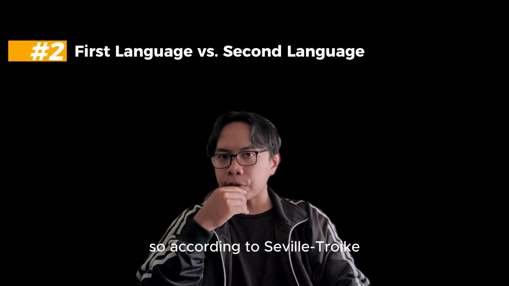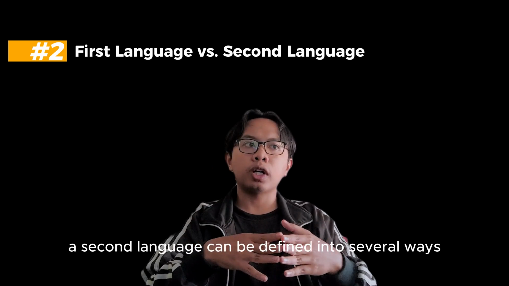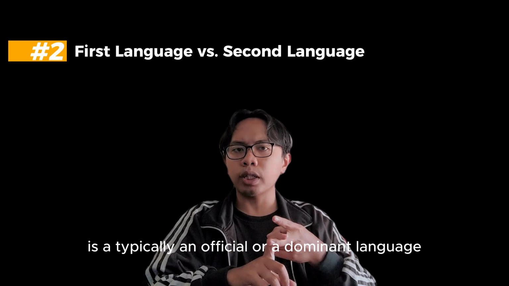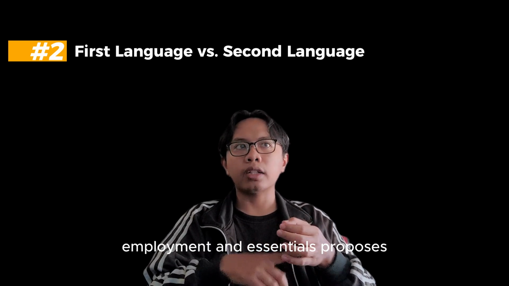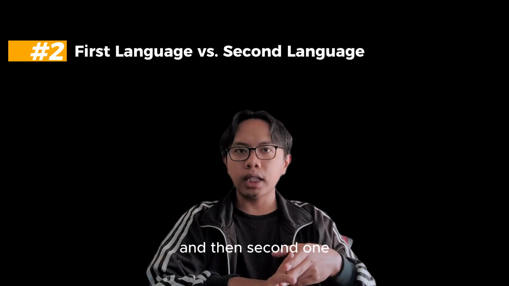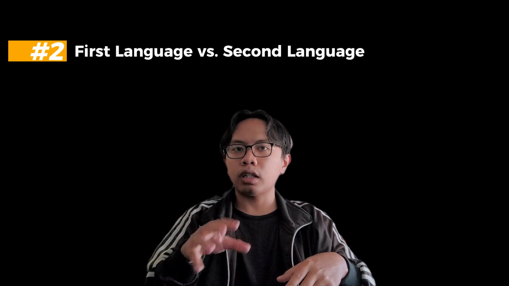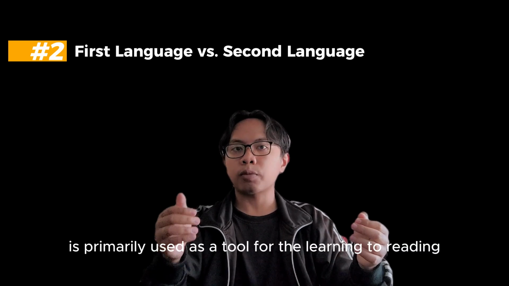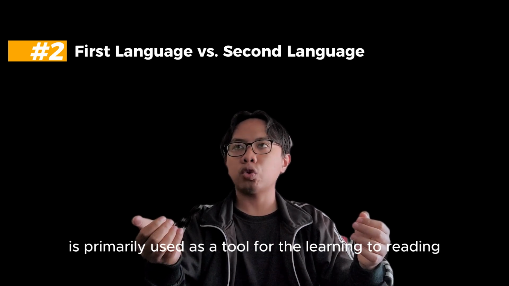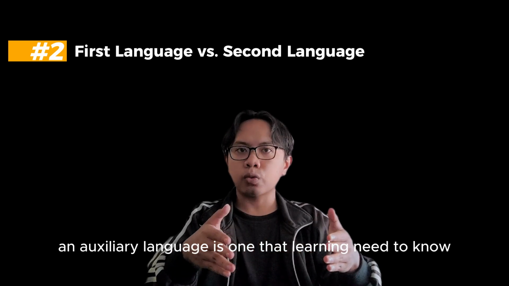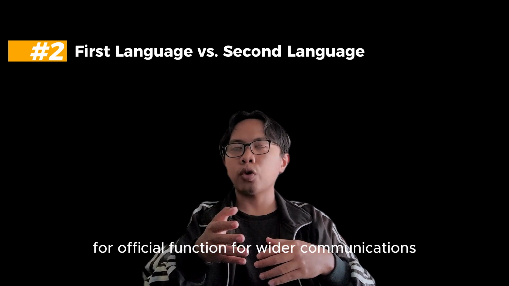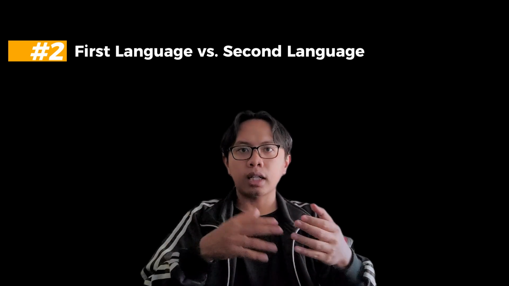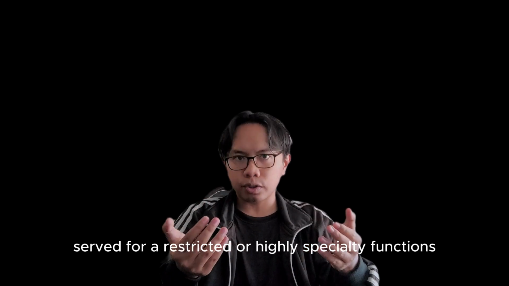According to Stern and Troiki, second language can be defined in several ways. The first one, second language, is typically an official or a dominant language required for education, employment, and essential purposes. The second one, foreign language, is one not widely used in a learner's immediate social context. And also we have library language, which is primarily used as a tool for further learning through reading. And auxiliary language is one that learners need to know for official functions or wider communication. And finally, language for specific purposes serves a restricted or highly special function.